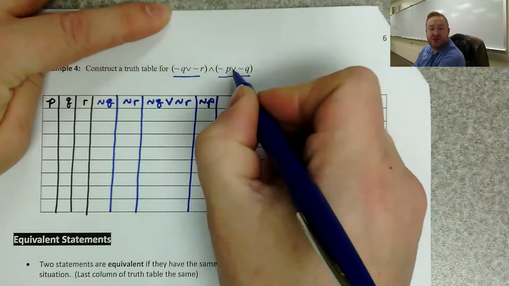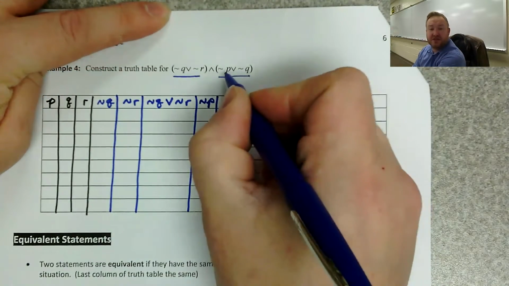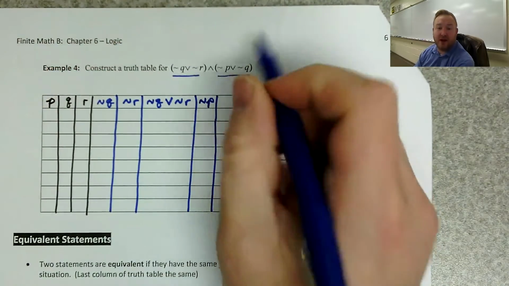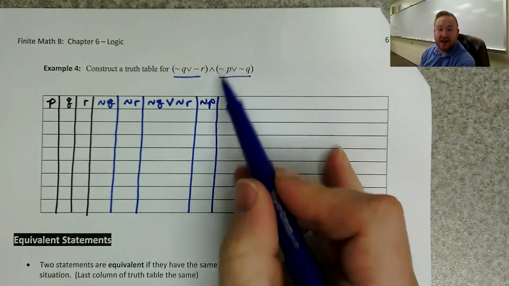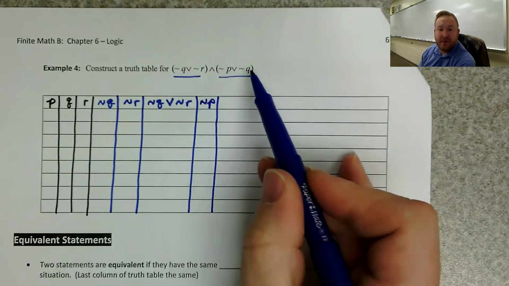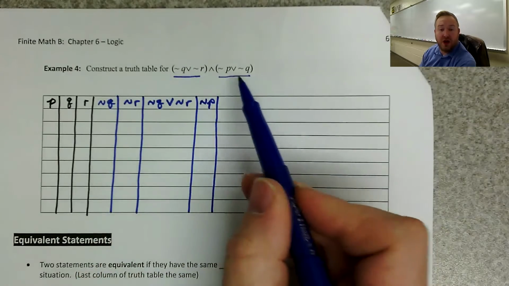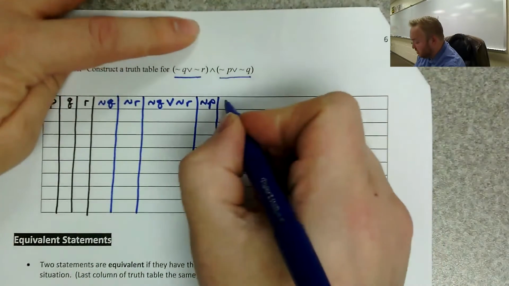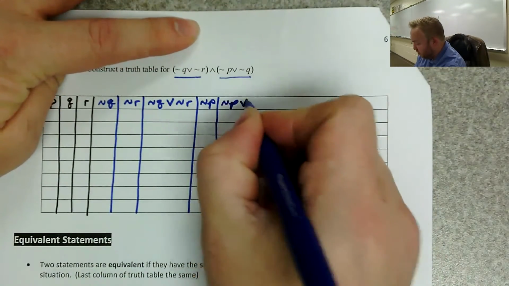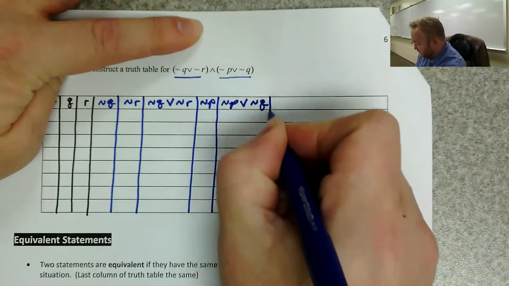Then I see a disjunction. So I need to look on either side of the disjunction and see if I have a column for those things. I see a not P. I do have a not P column. How about not Q? Oh yeah, I already have a not Q column over here. So I'm good to go on this disjunction. I can do not P or not Q.